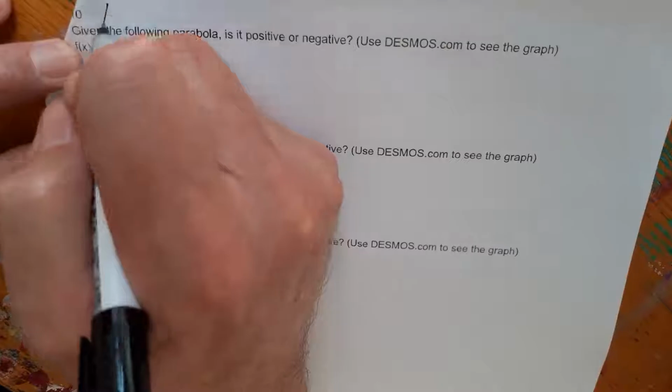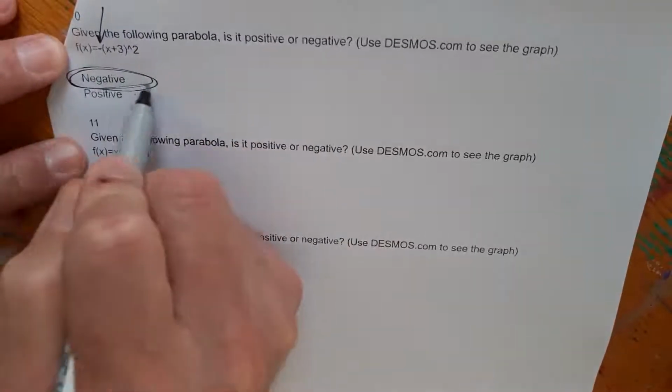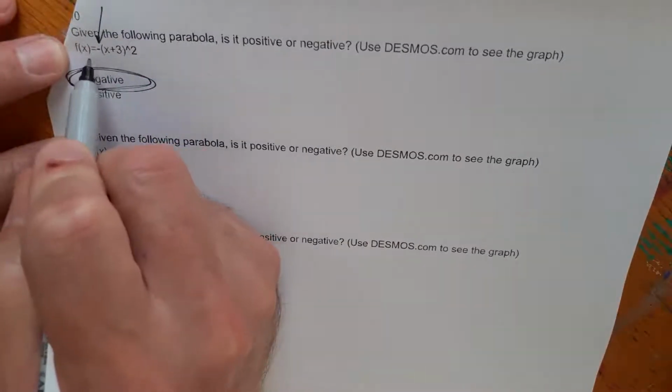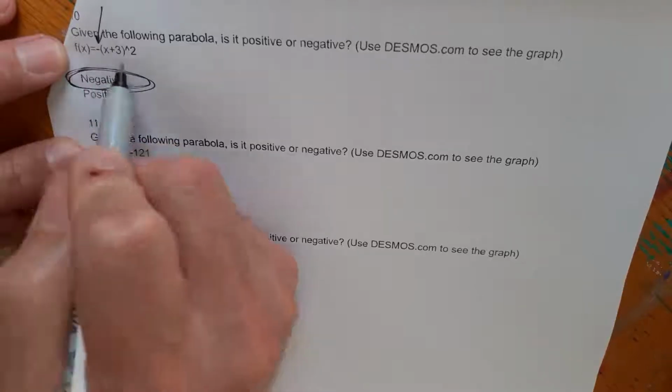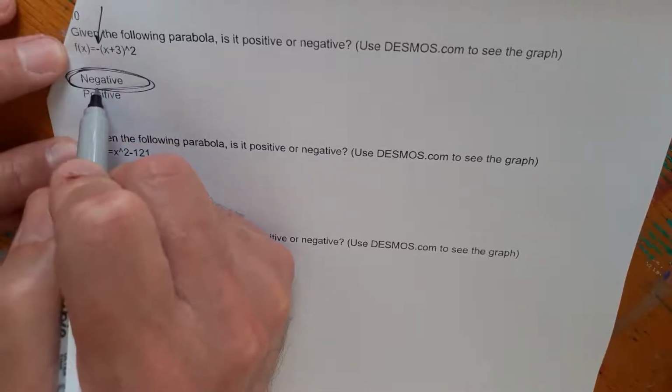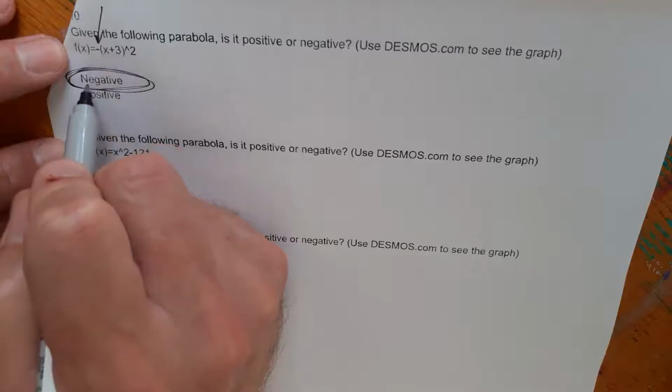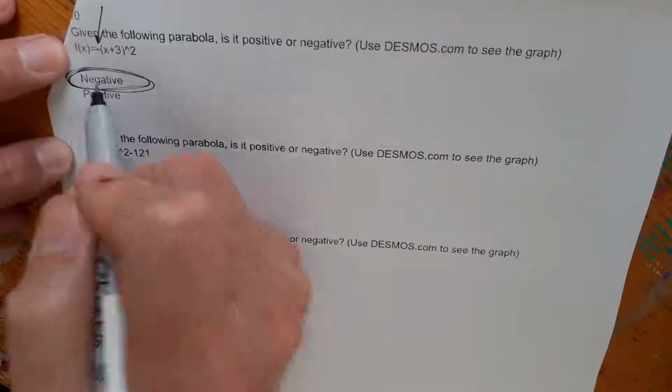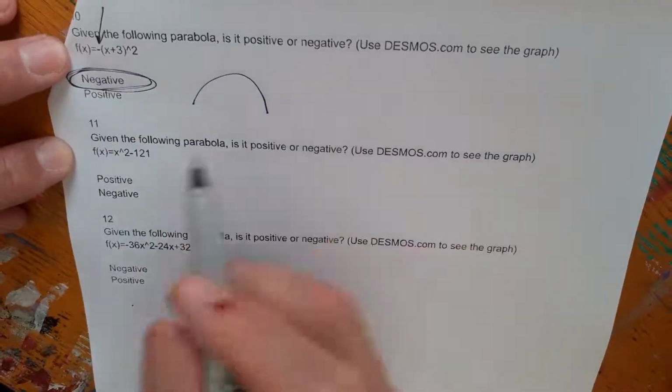Given the following parabola, there's a negative right there. So this is a negative. The quadratic, given the negative on this quadratic equation here, we now can say this is negative. It's a frown. It's going to be opening down. It's going to be like that.